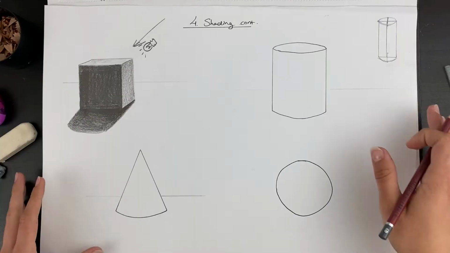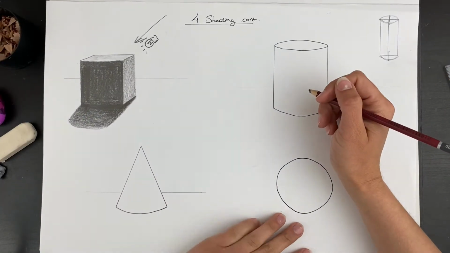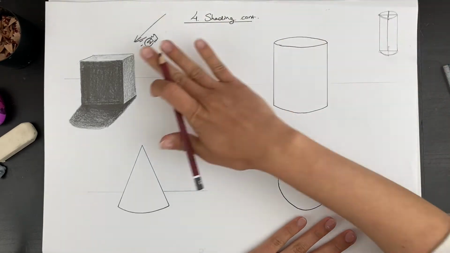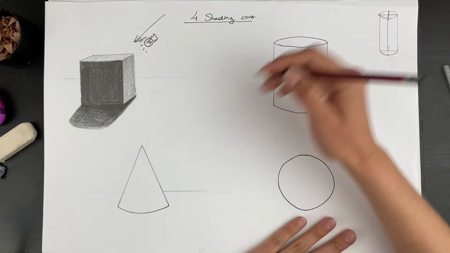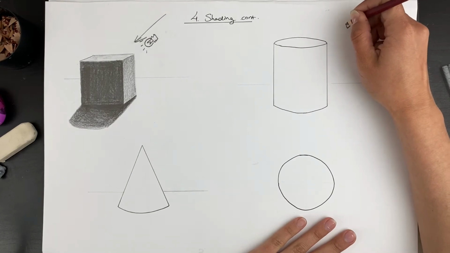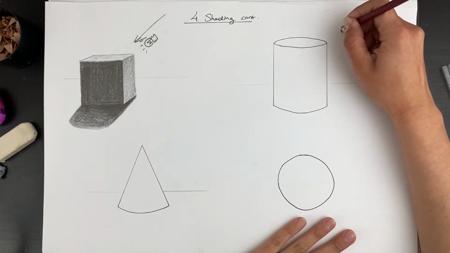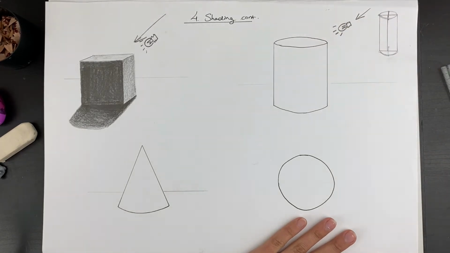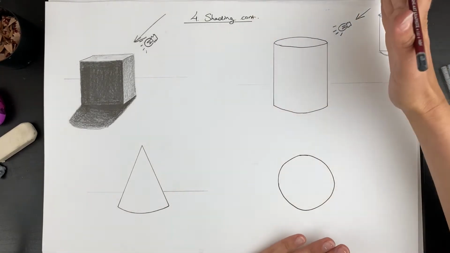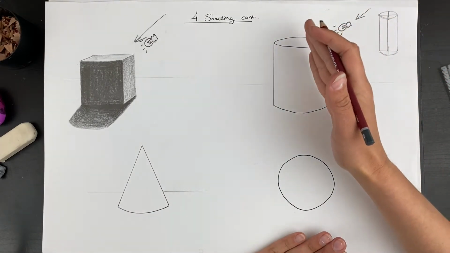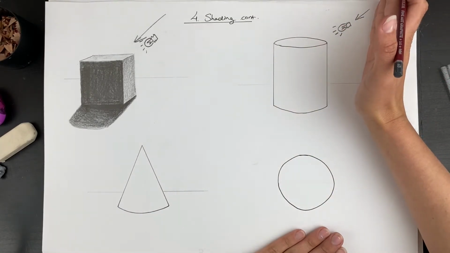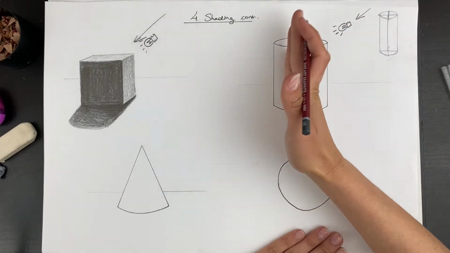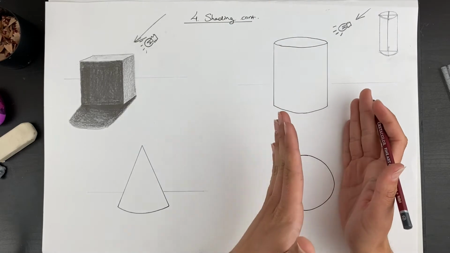So let's go ahead and shade it now, and let's pretend that the lighting is the same as the cube, coming from this side. So I'm gonna throw my little light bulb there, okay, in the direction of the light. So in this case, my light is shining from the top right hand side corner, and that means that my darkest tone will be on the far left.